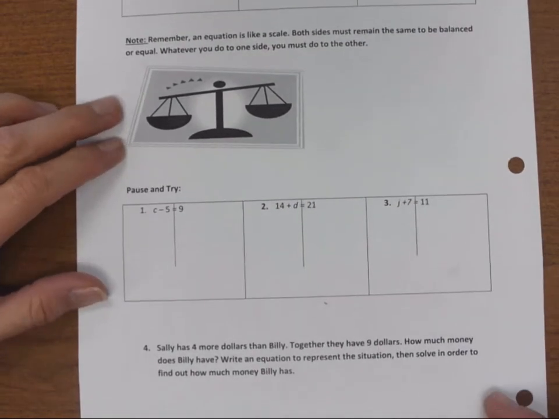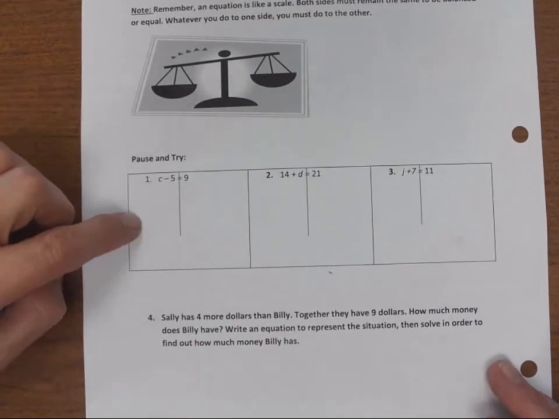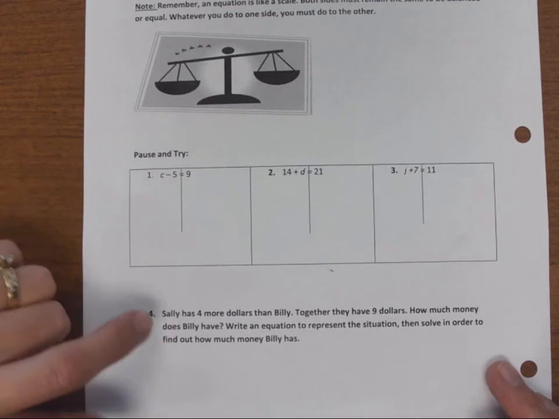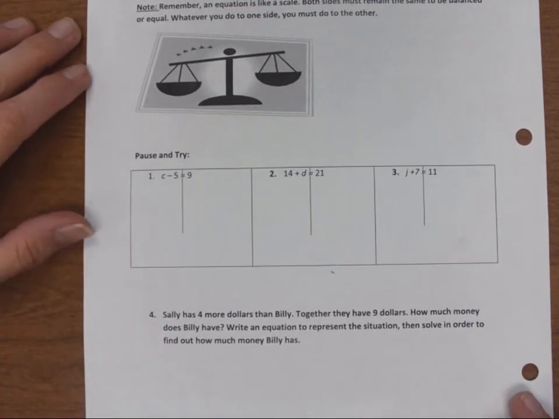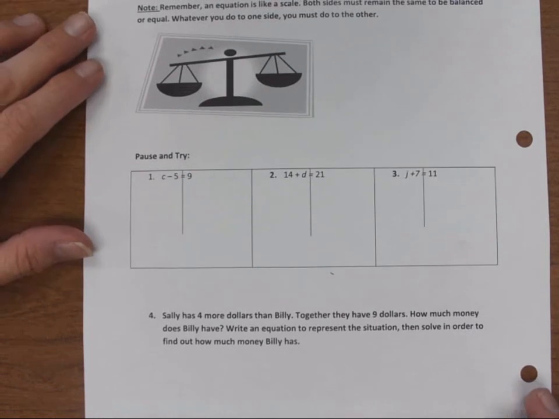Okay, right now what I want you to do is pause the video, try numbers 1, 2, 3, and 4, and when you're done, come show them to me and I can check you off and you can take 2 tickets and grab the assignment.